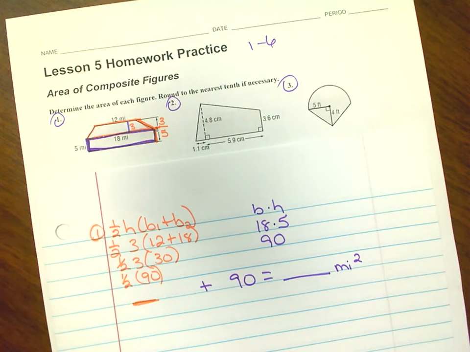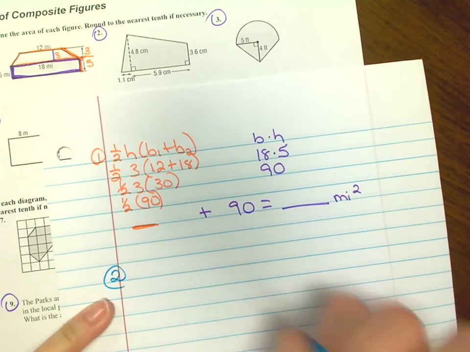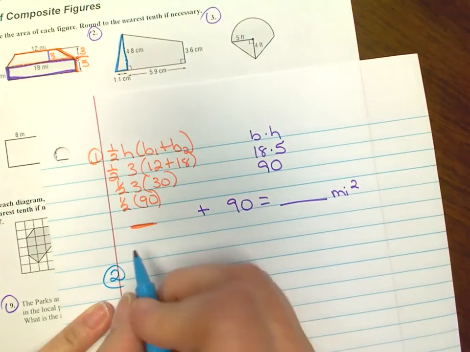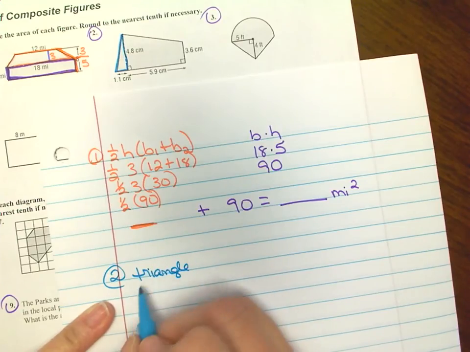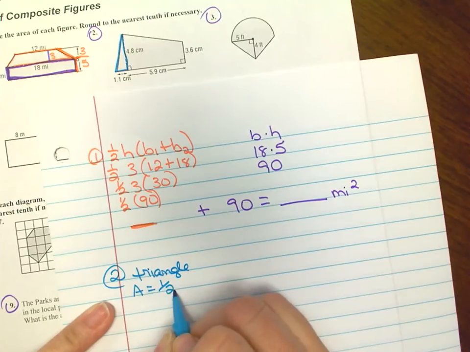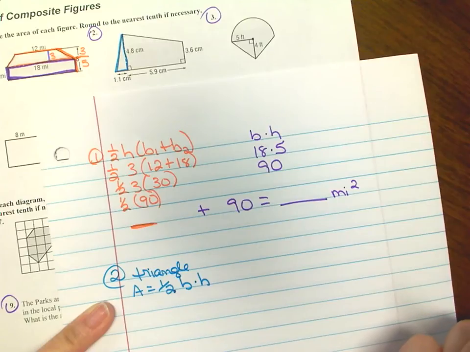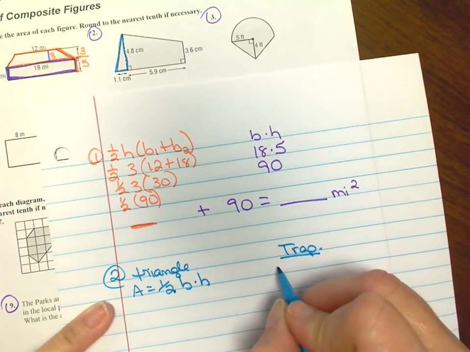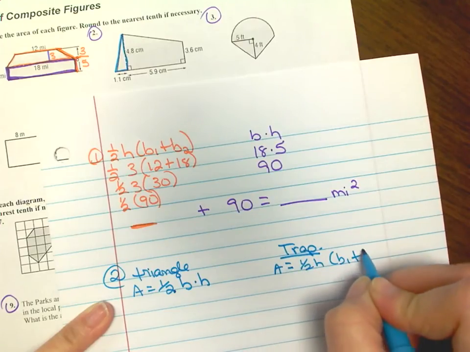Let's look at number 2. Okay, I see a triangle right here. So let's do triangle. The formula for your triangle is area equals 1/2 base times height. And the other one would be another trapezoid. Trapezoid would be the area equals 1/2 height times base 1 plus base 2.